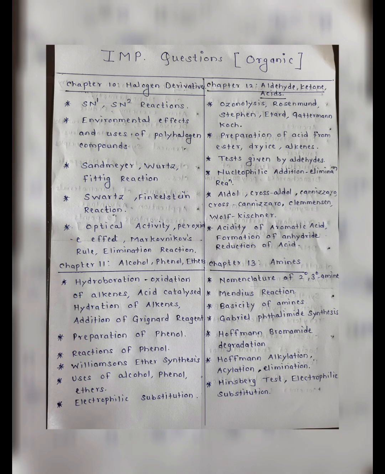Likewise question. Rosenmund reaction, Stephen reaction, Etard oxidation as well as Gattermann-Koch reaction is very important. Then preparation of corresponding carboxylic acid from esters, dry ice means solid CO2 and alkenes is also important. Tests only given by the aldehydes, means Schiff's test, Tollens reagent test, is very important. Nucleophilic addition-elimination type of reaction means with the loss of some particular smaller molecule like water, it shows some corresponding addition type of reaction with respect to your carbonyl compound, so you have to prepare for it.